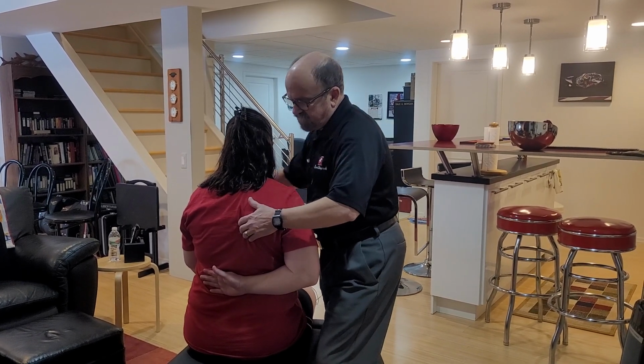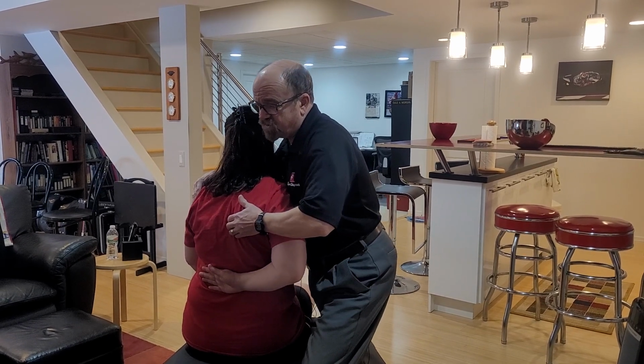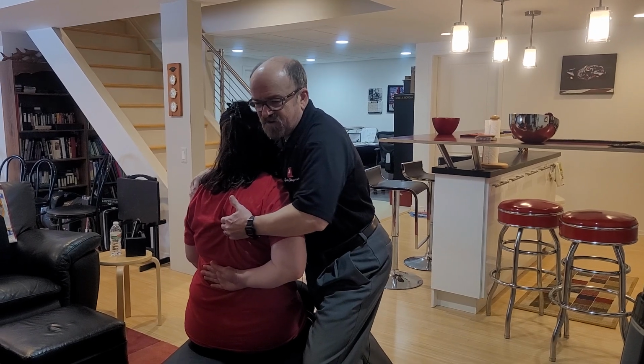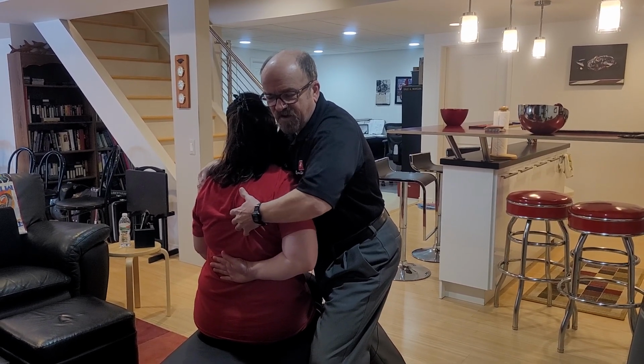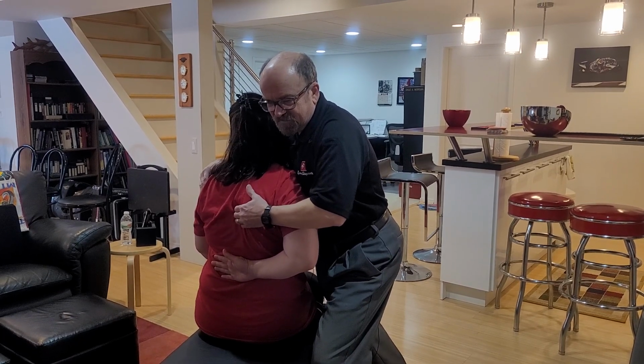So what we'll do is I'll use my chest to push back on her shoulder, and I'll try to work my fingers in there and get underneath that scapula. When I get it underneath the scapula, then I'll try to pull it out and traction and relieve some of that tension, that spasm that's in the rhomboids.